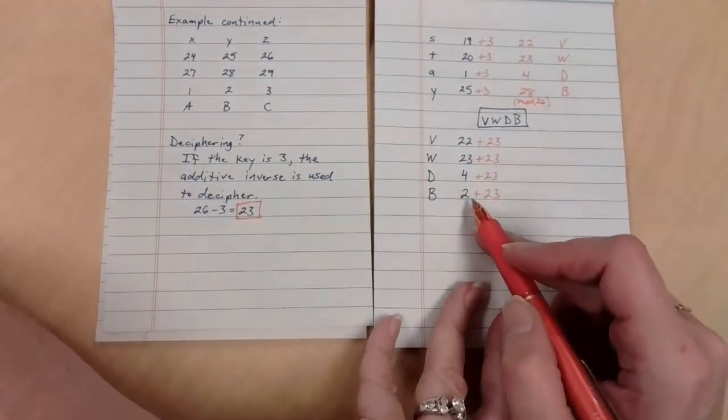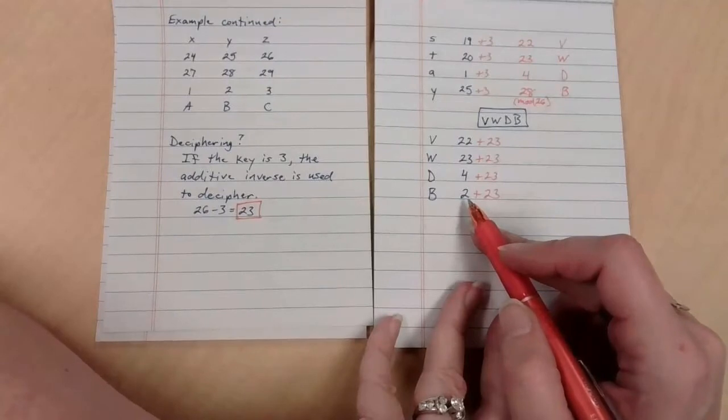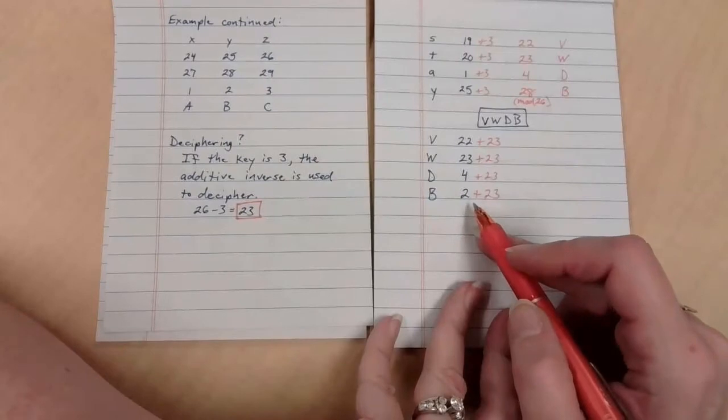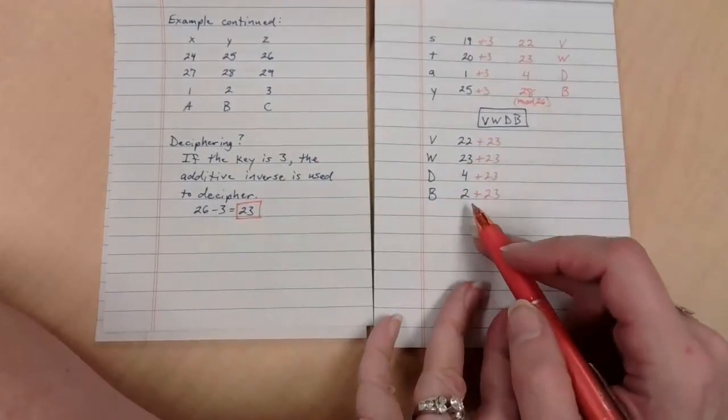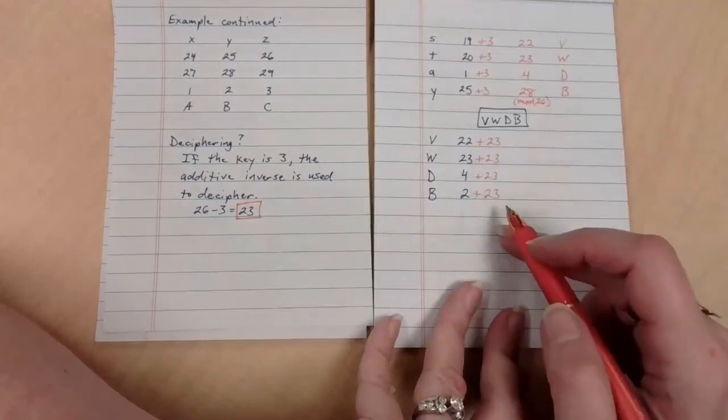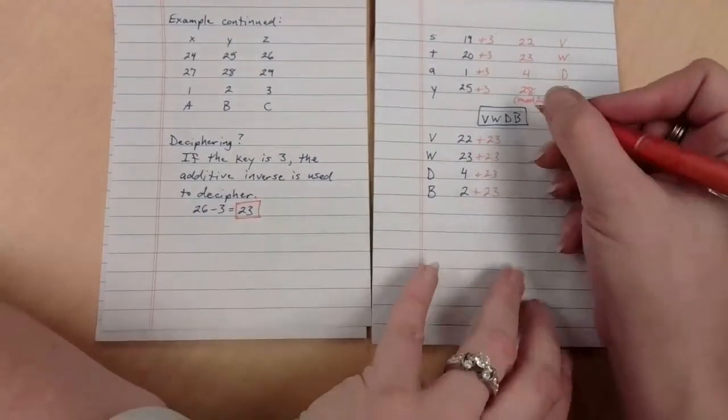The problem would come in subtracting 3 from 2. Because 2 minus 3 is -1. And -1 is not associated with a specific letter of the alphabet. While you and I might be able to figure out what letter that should be, if I'm running any sort of computer program, the -1 is not going to register. But the 23, this is actually going to work.